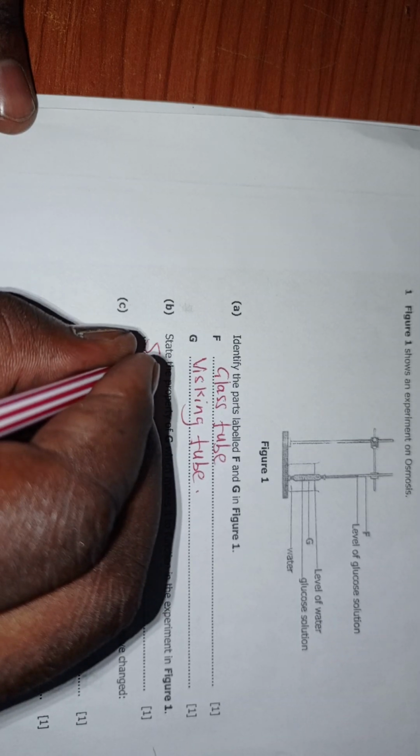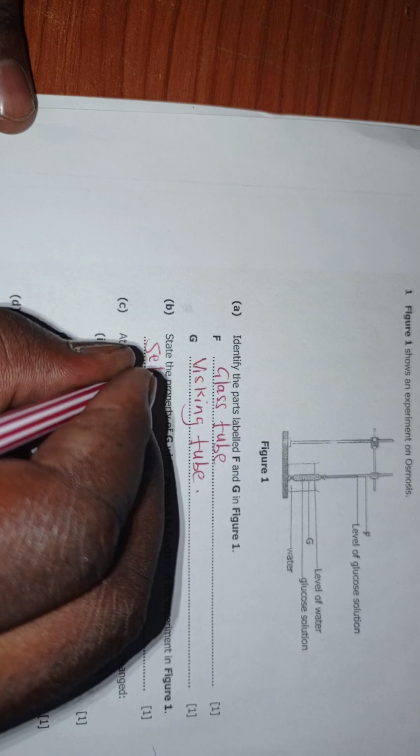The question is B. State the property of G which makes it function in the experiment in Figure 1. So this part, in fact, acts as a cell membrane, so we say it is selectively permeable. Good. Selectively permeable.